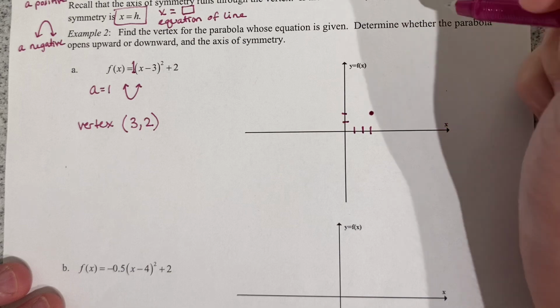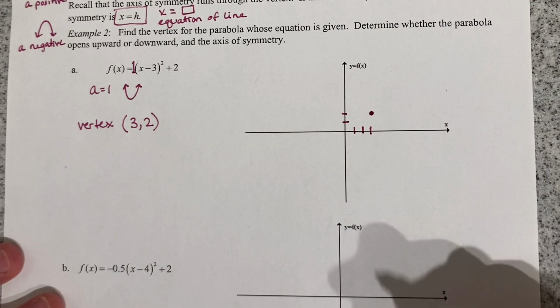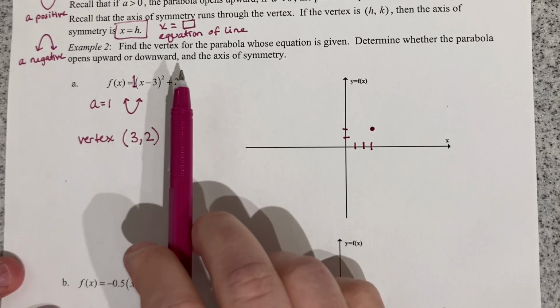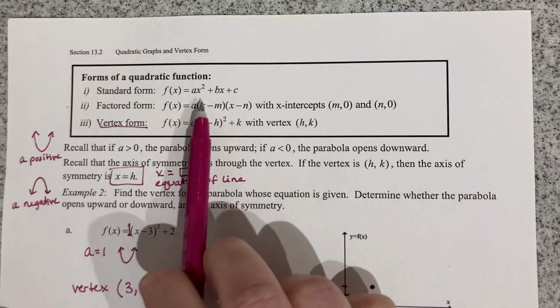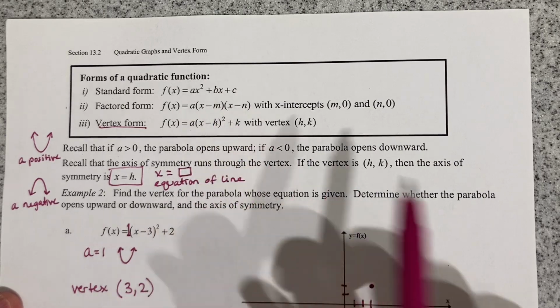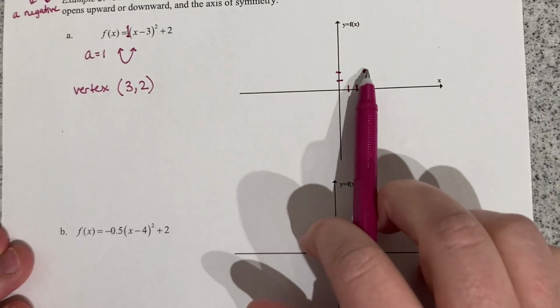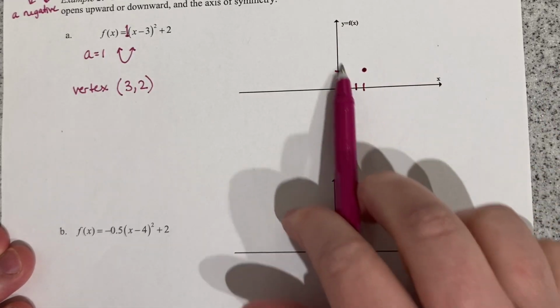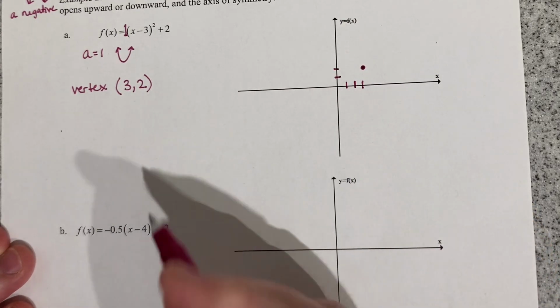The other thing we might want to know is its intercepts. Now this is not in factored form, so it's not clear what the x-intercepts are, and it's not in standard form, so it's not clear what the y-intercept is, but we're still allowed to plug in 0. And this one won't have any x-intercepts because we know it's going to go upward. We want to find where it crosses the y-axis.